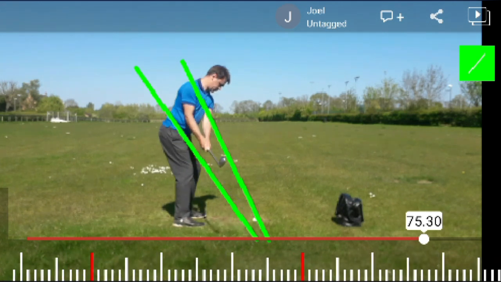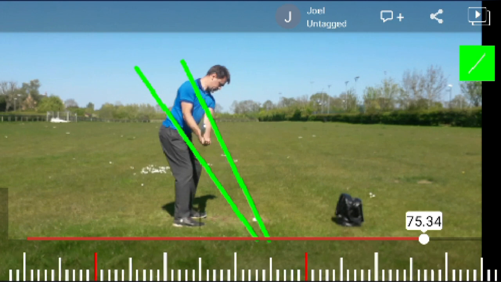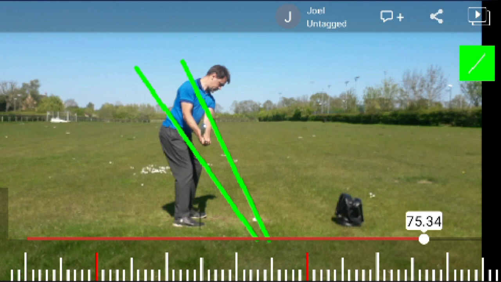Checkpoint 1 is at the end of the takeaway, which is approximately here. So at this point, my hands are over my right foot, and my hands, the shaft and the club head, you can see, are still all within this cone that I created with these two green lines. Checkpoint 2 is when the hands and the club head are parallel with each other. In other words, they're not to the right, but they are in line with each other. At that point, if we're on plane, then the shaft will be pointing parallel to the ball to target line, and indeed it is.